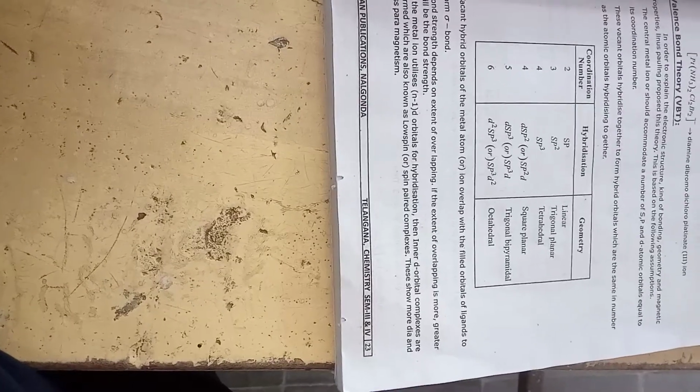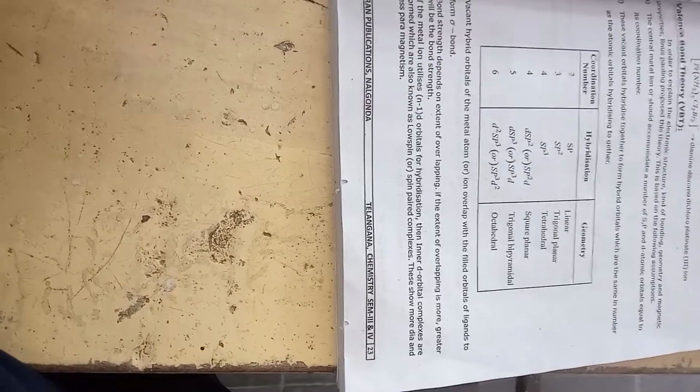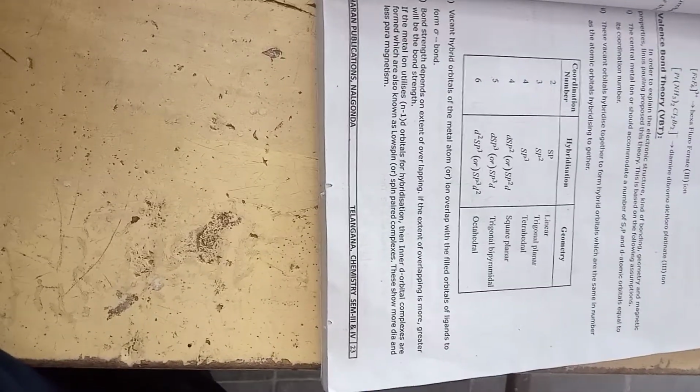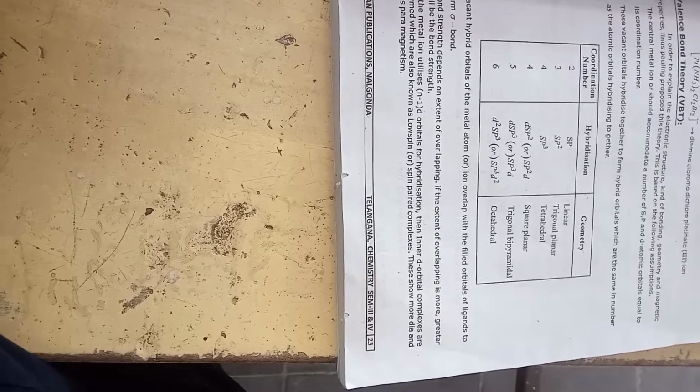For example, if one metal has K shell orbitals and does not have L shell, it uses the L shell orbitals, which are known as outermost orbitals.